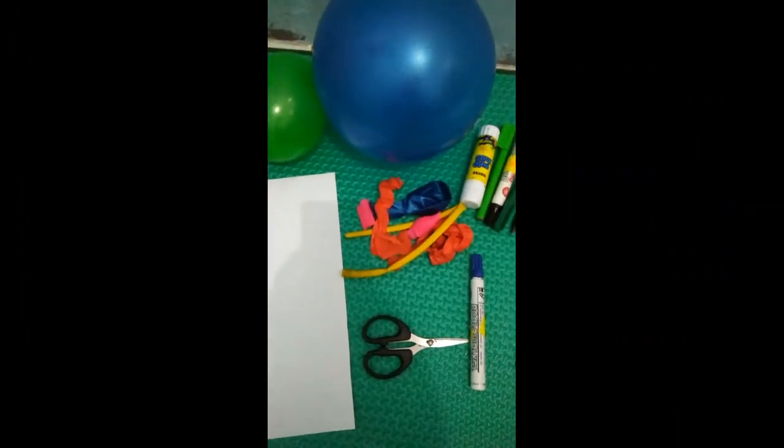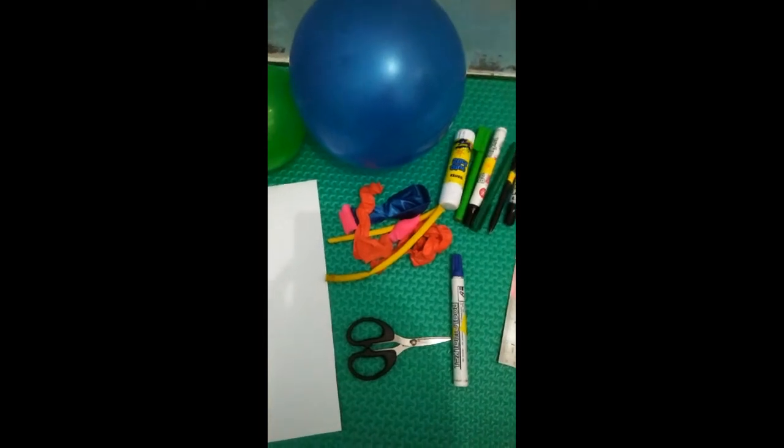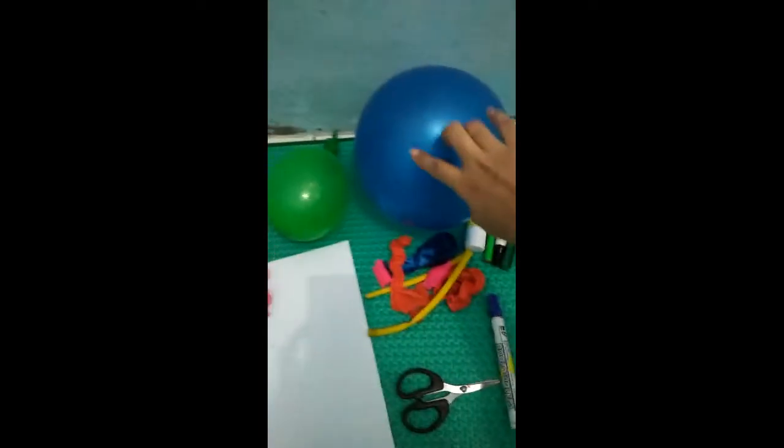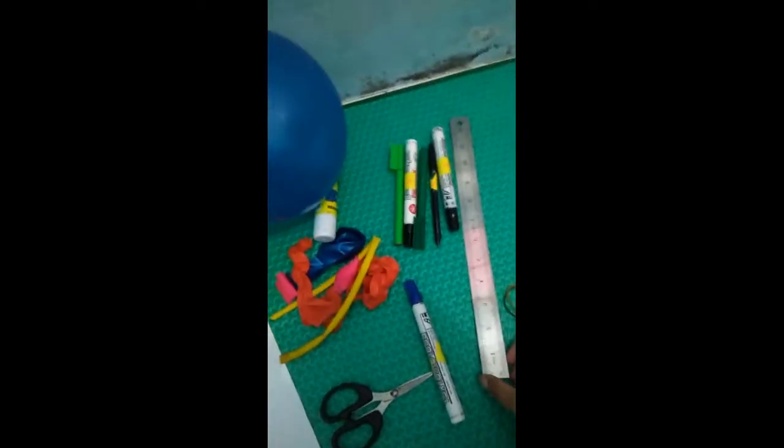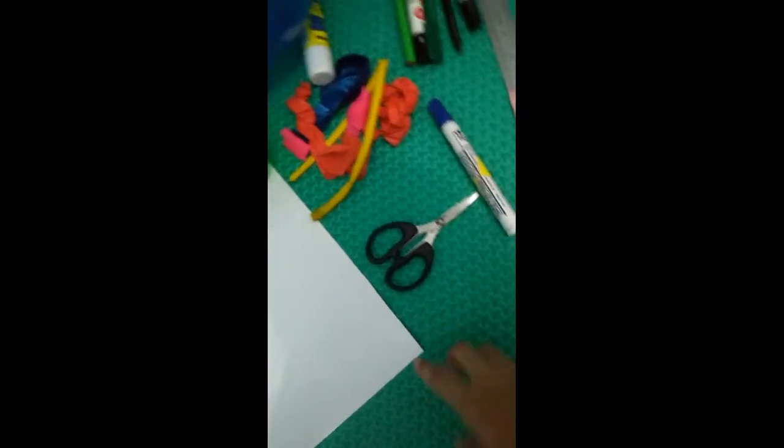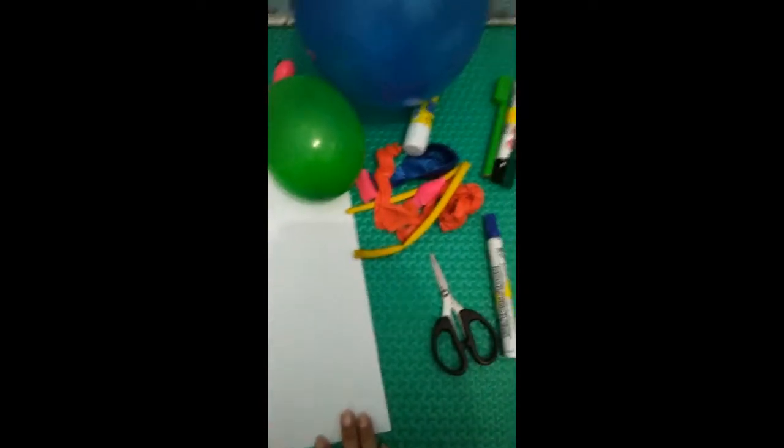So these are the materials that I'm going to show you. Balloon. This is the circle balloon, and this is the tube balloon, a long balloon, and rubber, metal ruler, marker, pencils, scissors and paper.